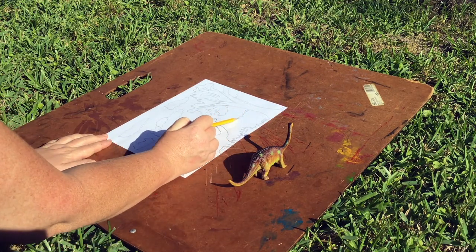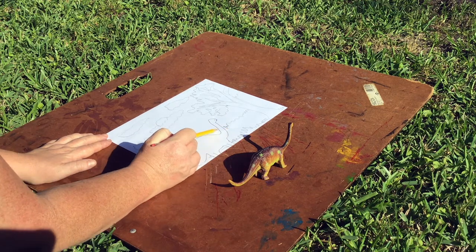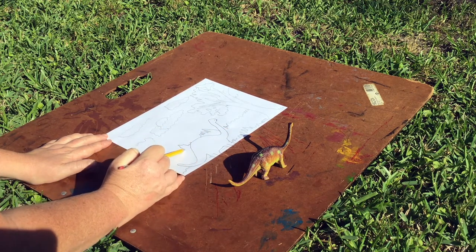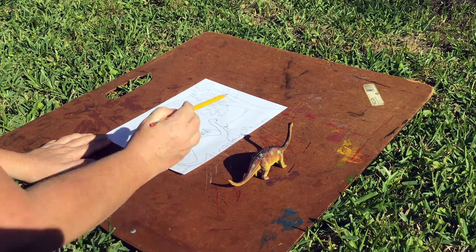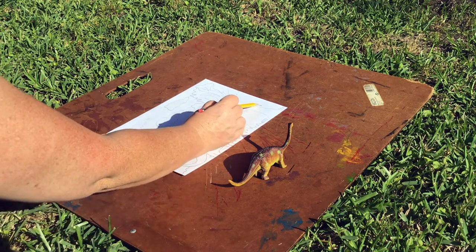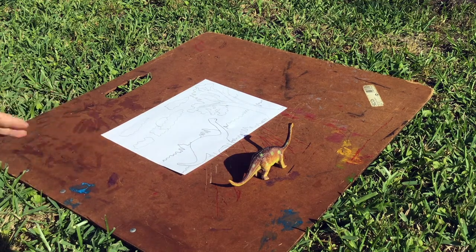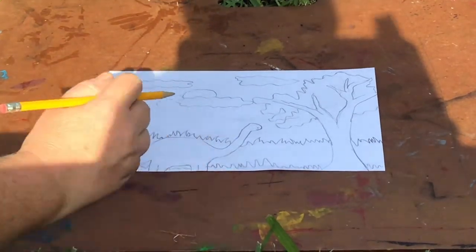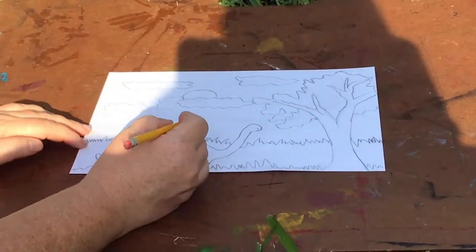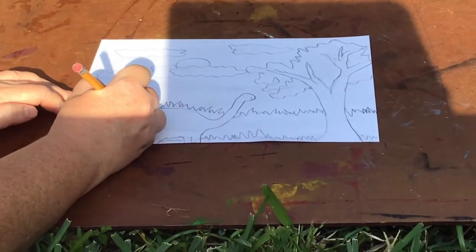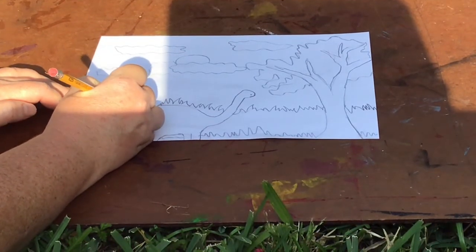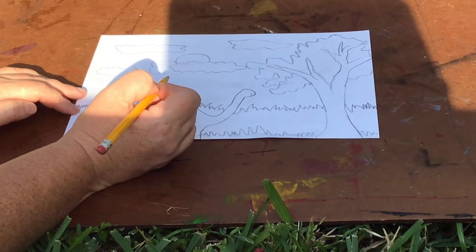I could put some more grass here. Maybe some tall grass coming behind him. And this is all going to be green. So now I can get really creative and draw the animal in its habitat. And I just want to tell you, as we're finishing up our animal habitat, that at any time if you need to stop the video, you can.